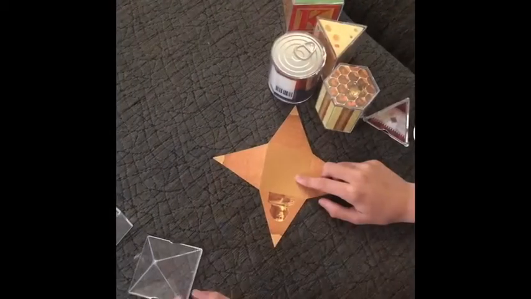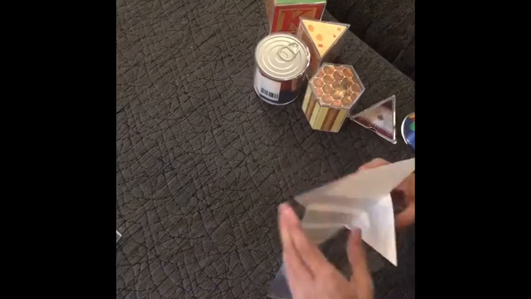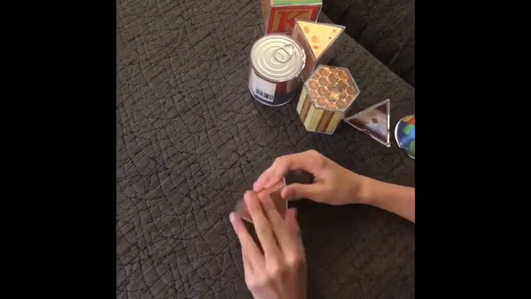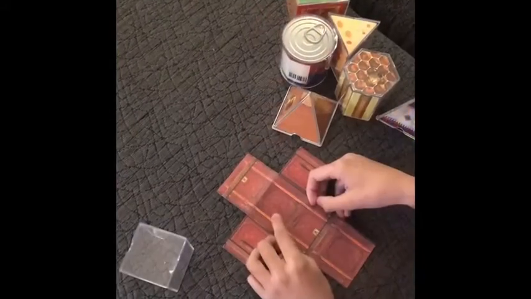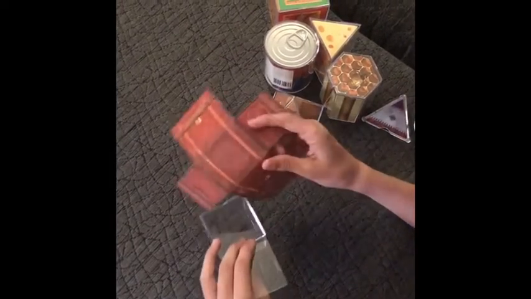This net with this shape. What shape is that? It's a square-based pyramid. It has a square as a base, and it all comes to a point, like a pyramid. This net with this shape. And what shape is that? Rectangular prism. Good.